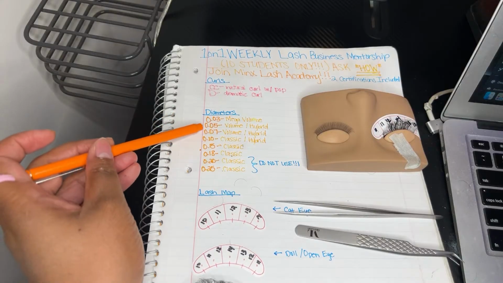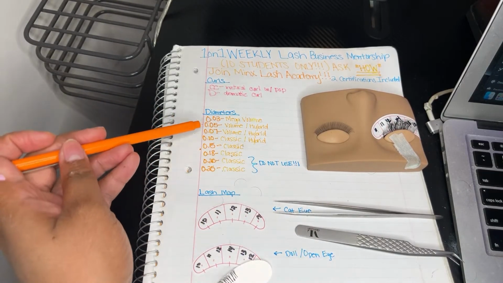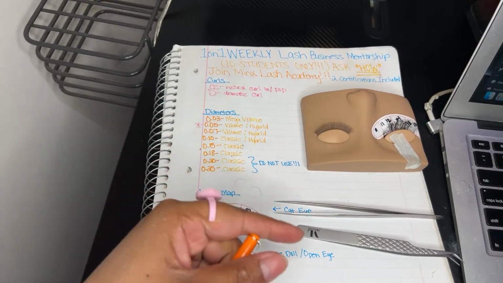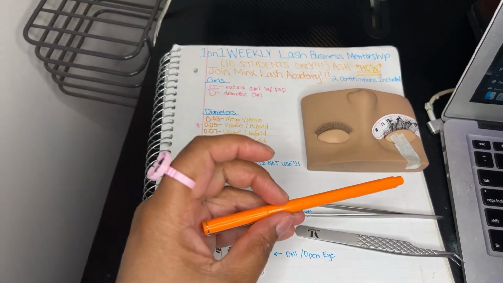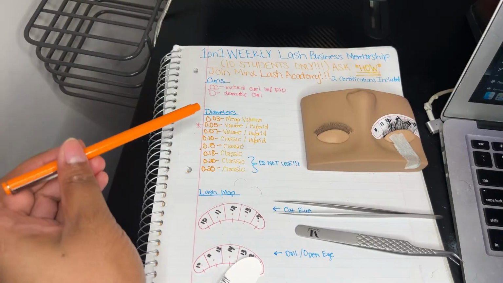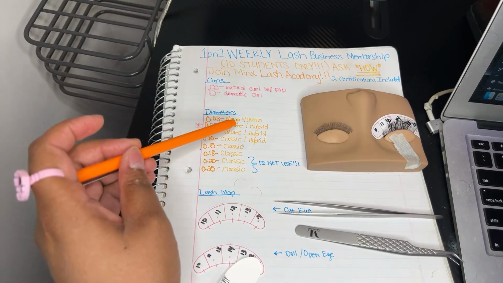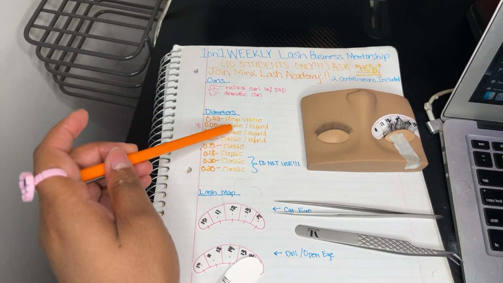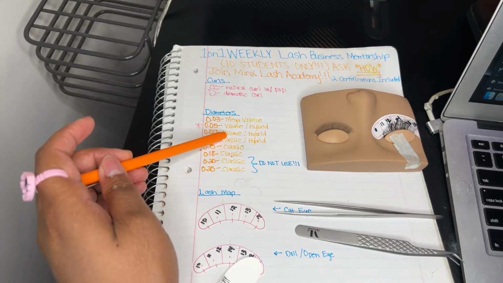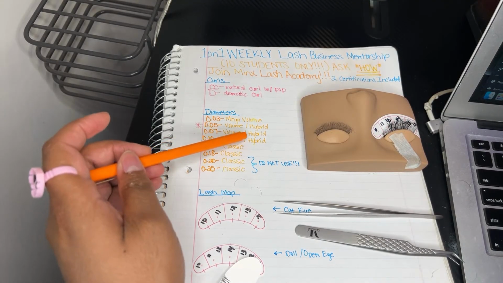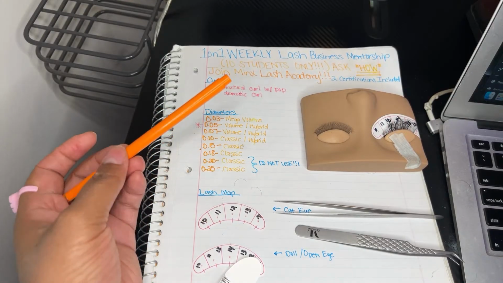Now, the one that I use the most, ladies, is 0.05, and that's currently what I'm about to make my fans with right now on this live to finish up this lash mannequin eye, okay? But 0.05, y'all, is used for volume and hybrid. You can also do the same type of set with 0.07, which also creates a volume or hybrid set as well, okay?